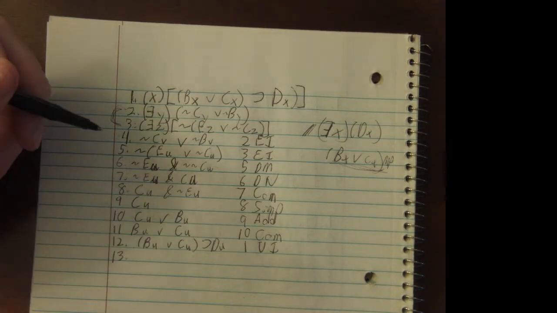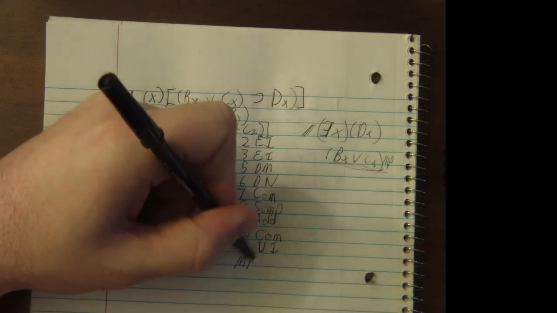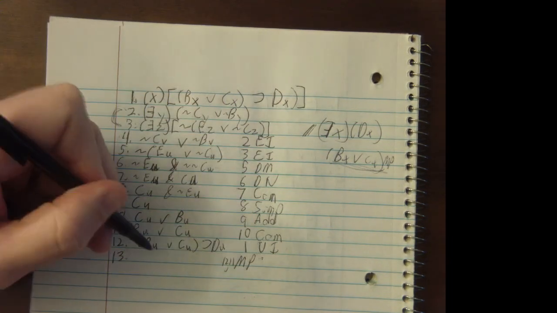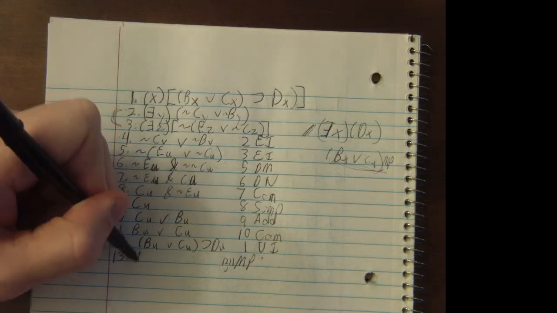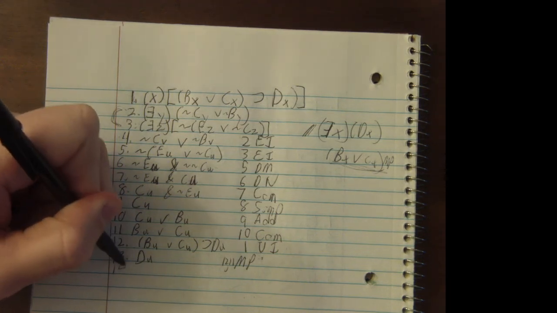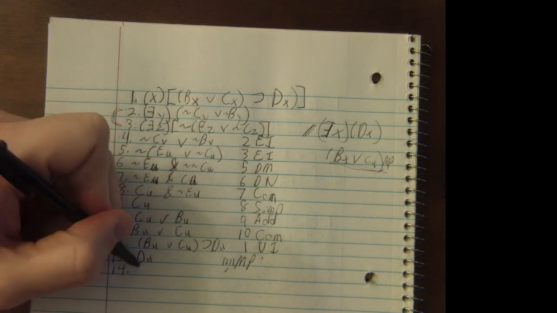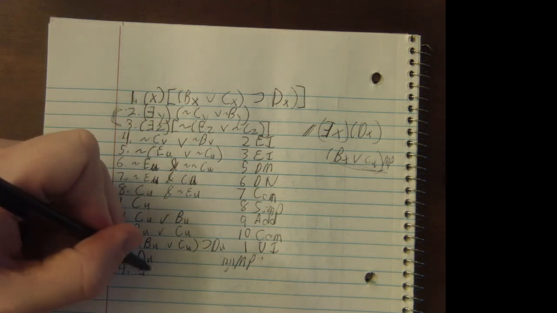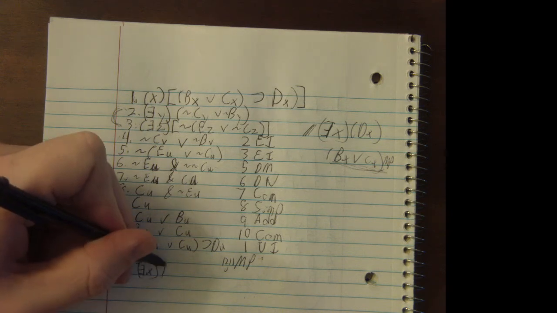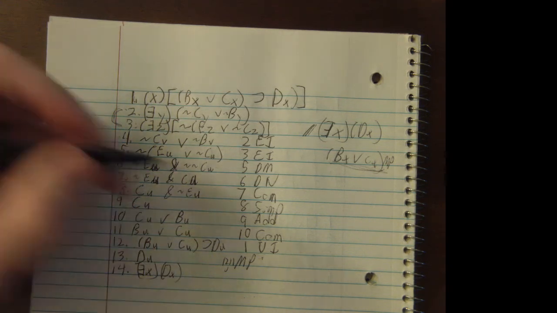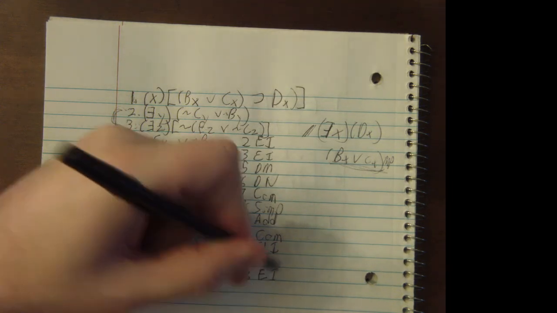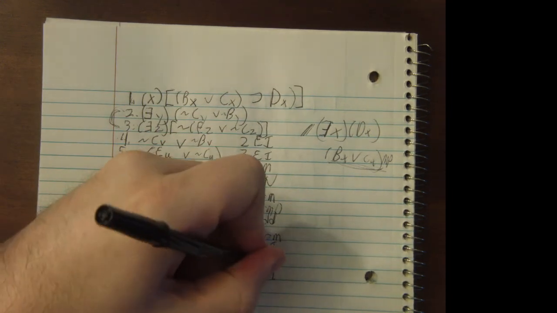Which means now I can do a simple modus ponens, lines 12 and 11 to get DU. And now, if it's true of a pseudo variable, it must be true that there exists one such one using existential generalization.